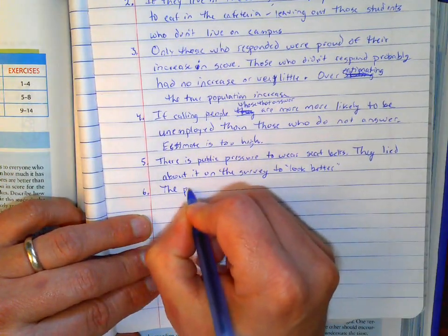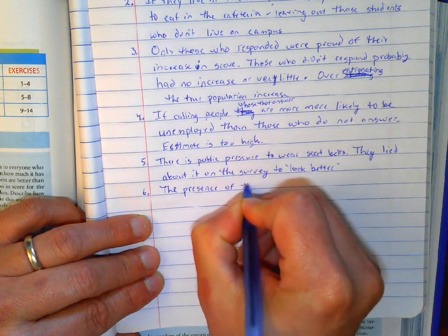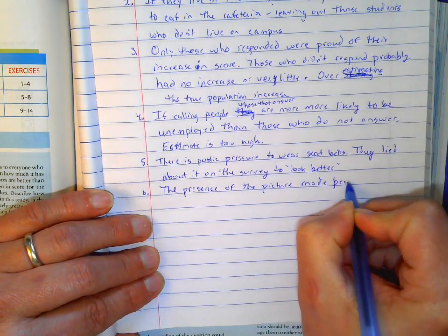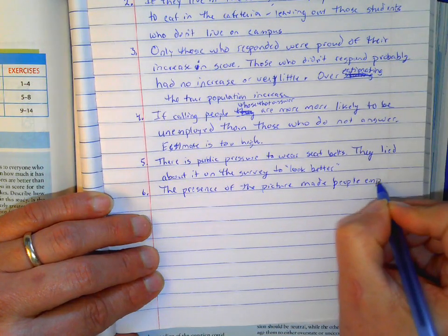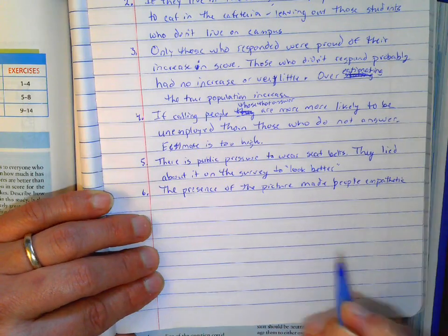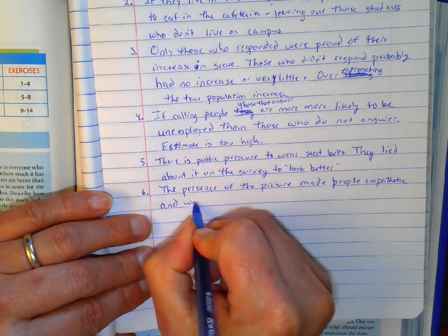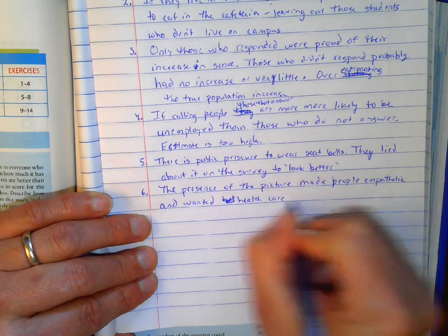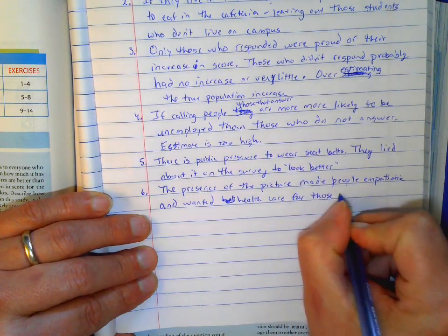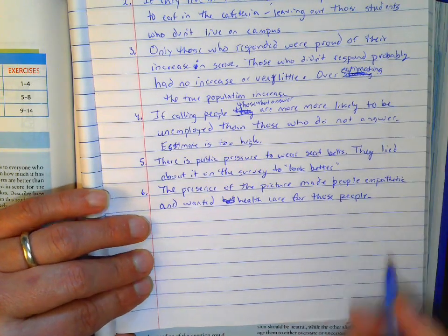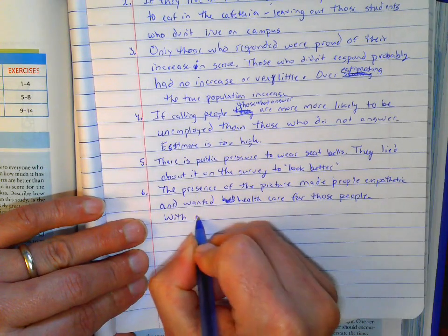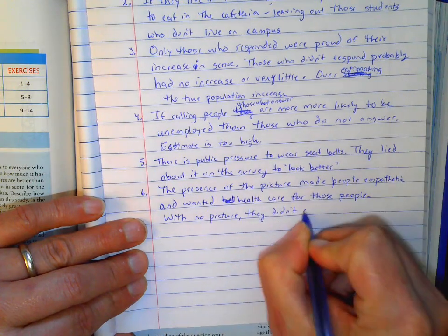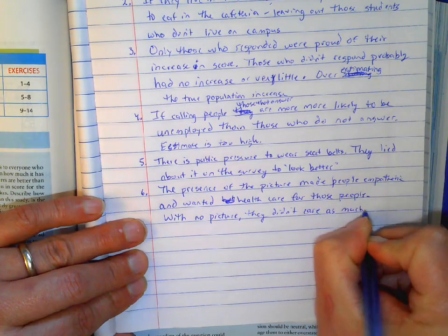The presence of the picture made people empathetic, so they cared about the person and wanted health care for those people. With no picture, they didn't really care as much. Okay.